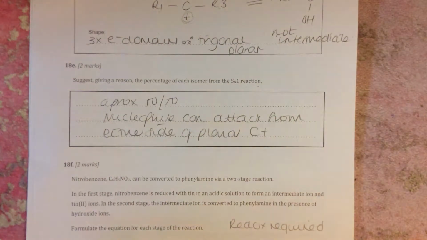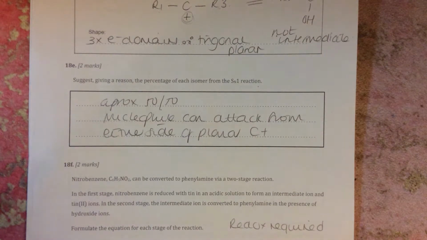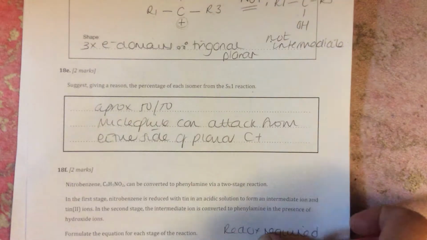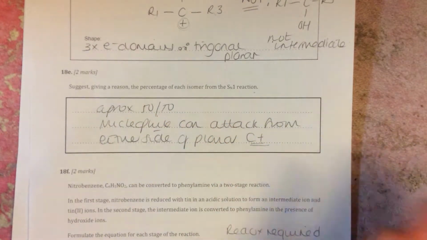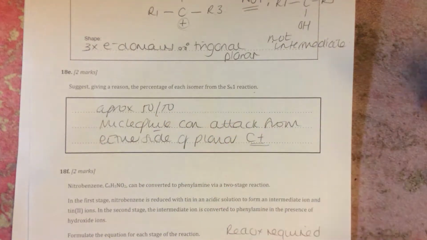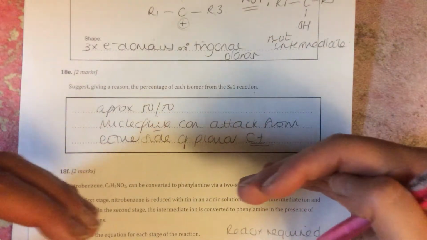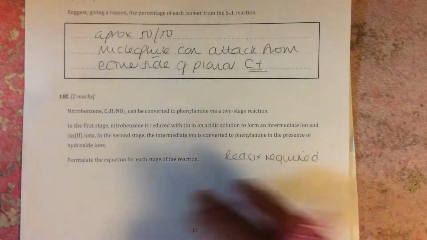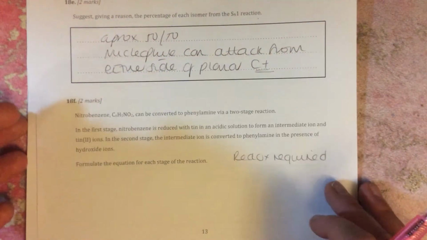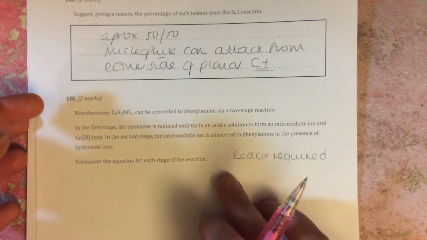18e. Suggest, given a reason, which percentage of each isomer would be obtained from the SN1 reaction. It's approximately 50-50, just because the nucleophile can attack from either side of the carbocation, and therefore 2 possible isomers can form. So it can come in from behind or it can come from in front, and that will give you your 2 isomers. Question 18f was the one I was just referring to. We haven't done this in the level of detail that it requires for the answer. We have not yet done redox, so I'm going to skip that one.